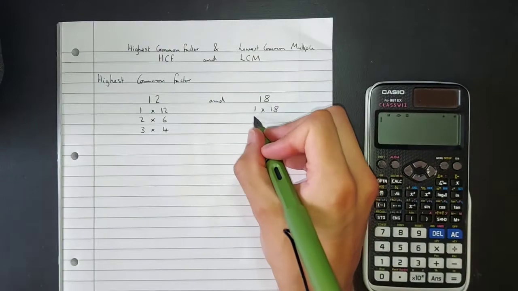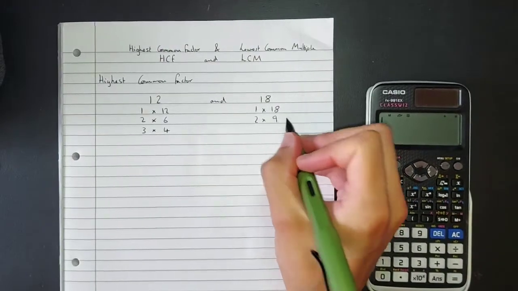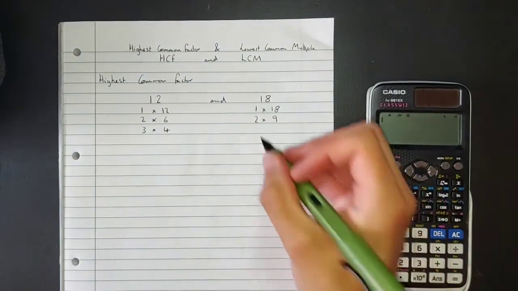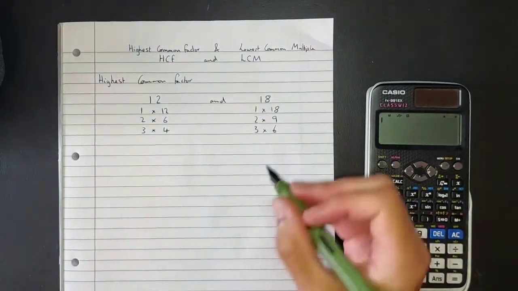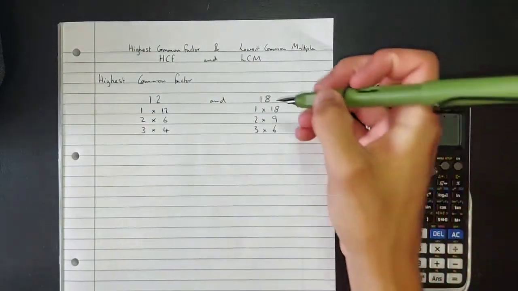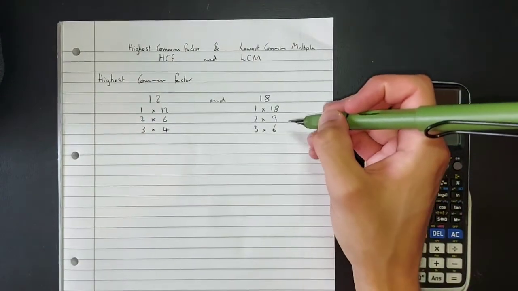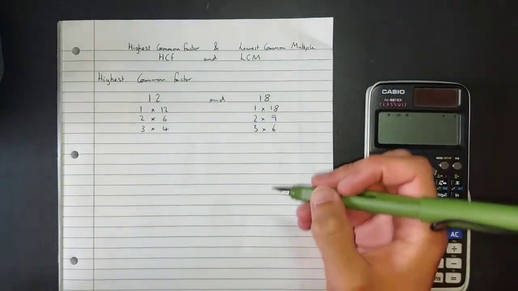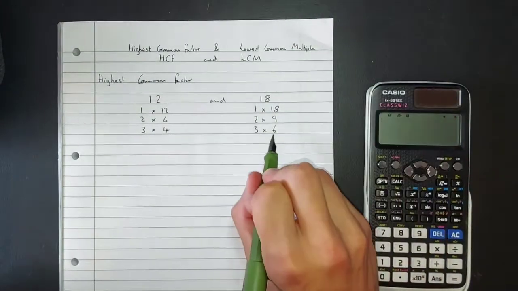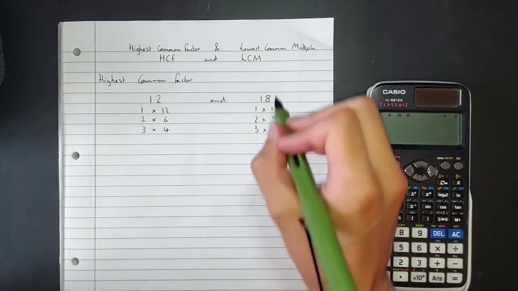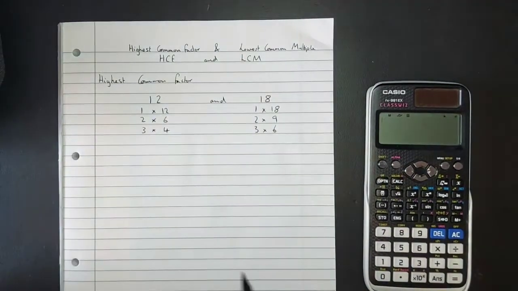It's even, so 2 must go into it. It is 2 times 9. 3, yep, 3 goes into it. 3 times 6. Does 4 go into it? Well, when we divide it by 2, we end up with 9. That's an odd number, so 4 won't go into it. It doesn't end in a 0 or 5, so 5 won't go into it, and we've already done 6, okay? So these are all the factors of 18, these are all the factors of 12.